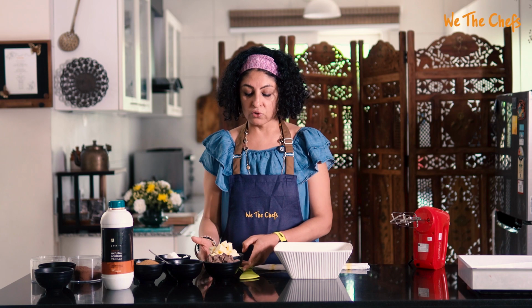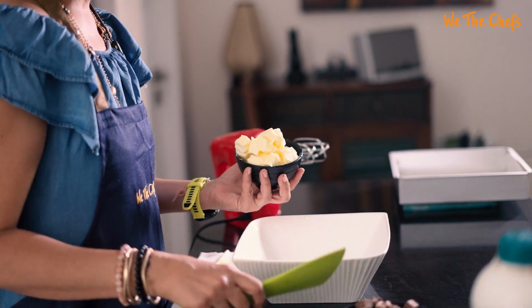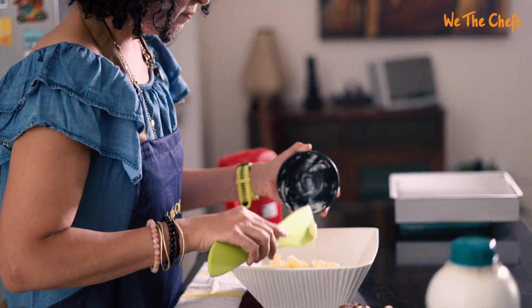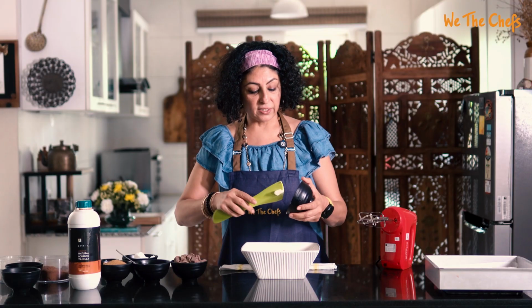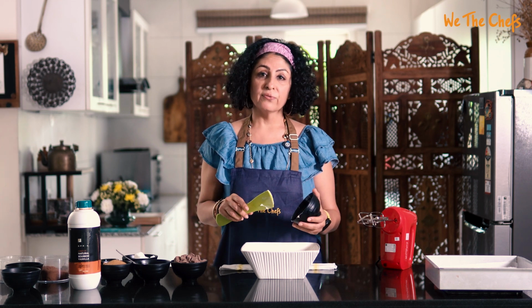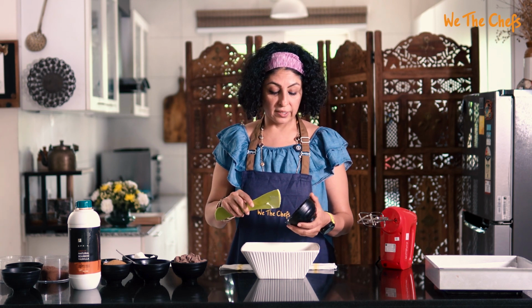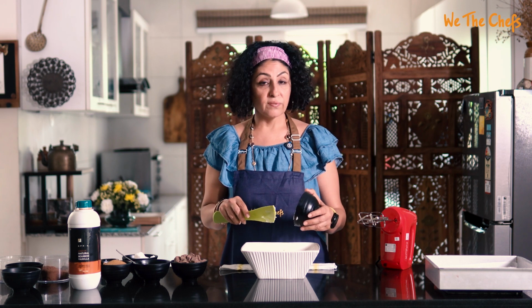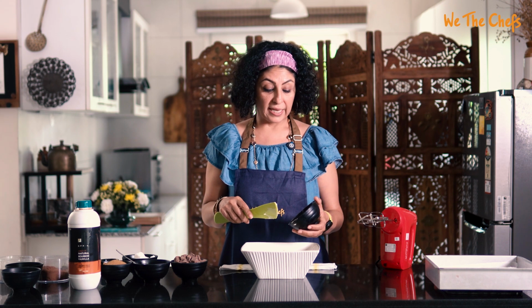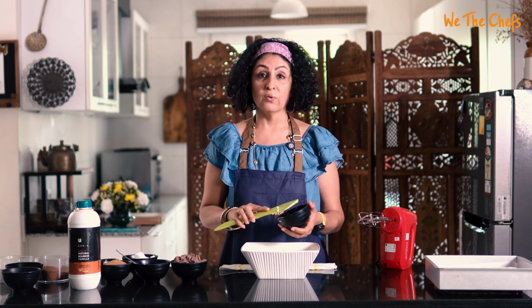The first step is of course to melt the butter. This is approximately 200 grams of butter. I'm going to take the butter and melt it. You can either melt it on the stove top or in the microwave. Some people prefer to use brown butter for their brownies. It does give a fudgier texture. So if you prefer to brown it on the gas and wait until the butter turns brown, that's your choice and preference.